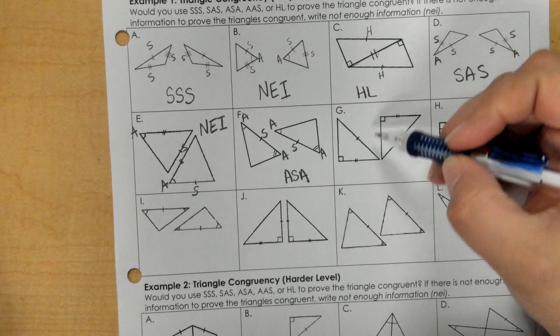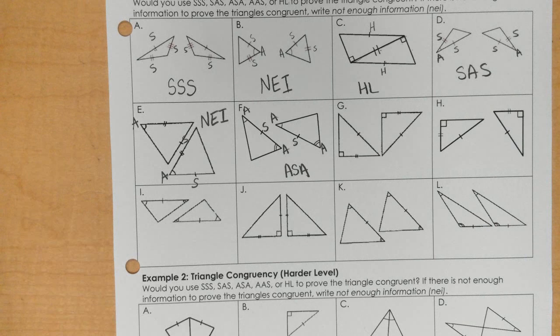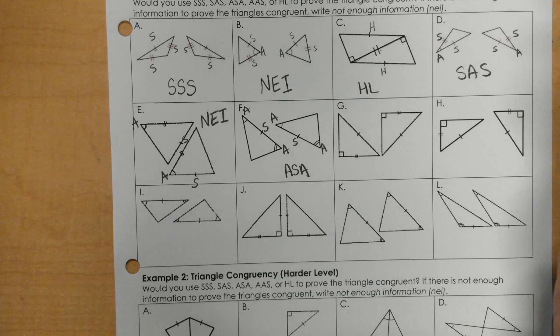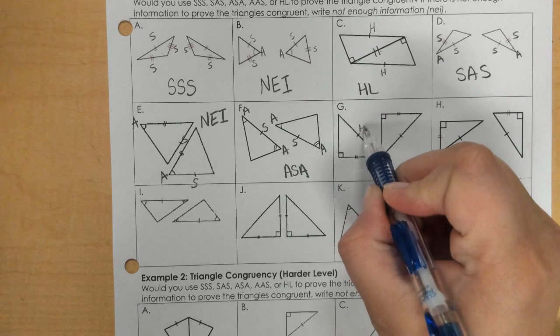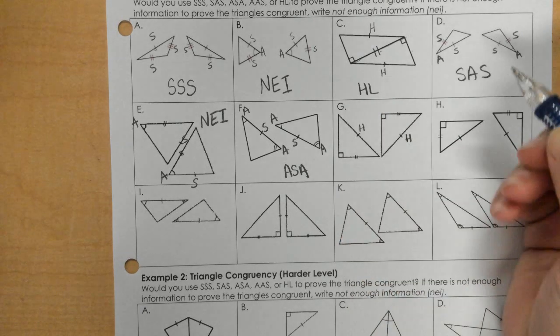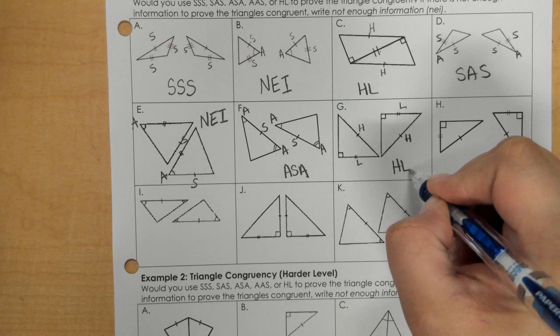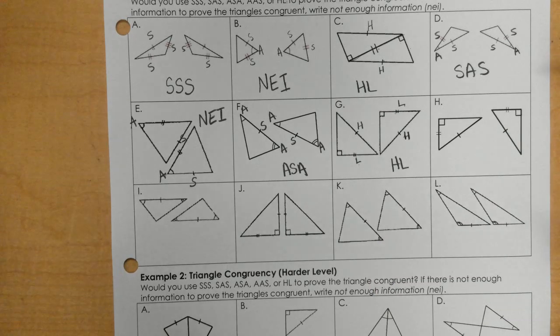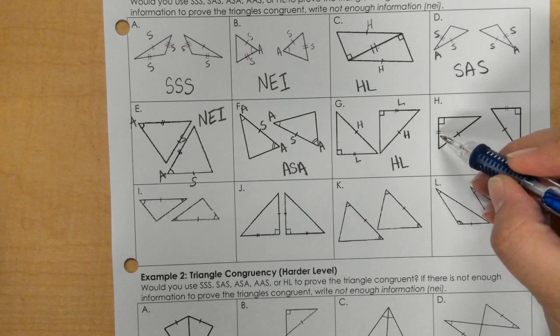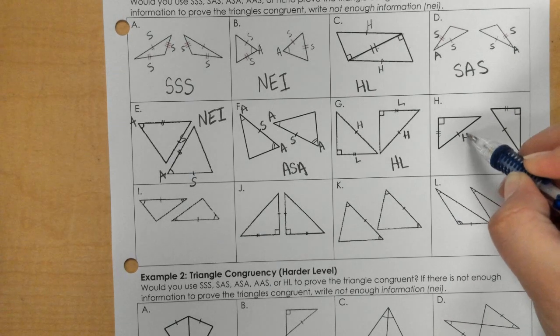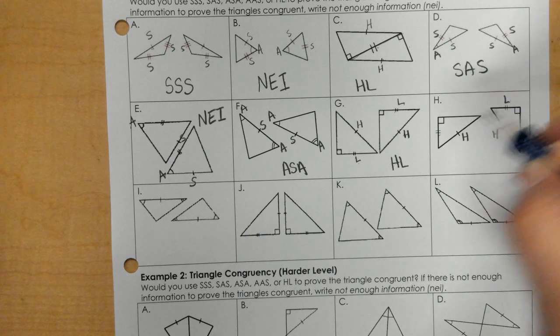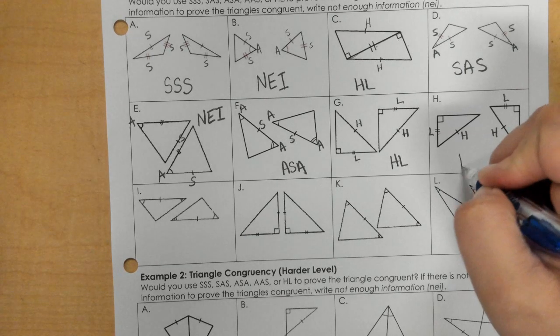For letter G, we have a right triangle. So we would first start with HL and see if that works. So we have our right triangle, that's good. We have a hypotenuse, and then our legs match up as well, so I would call this HL. Letter H, we have another right triangle, so we're going to compare our hypotenuse, and then our leg, and they all match up, so that would be HL again.